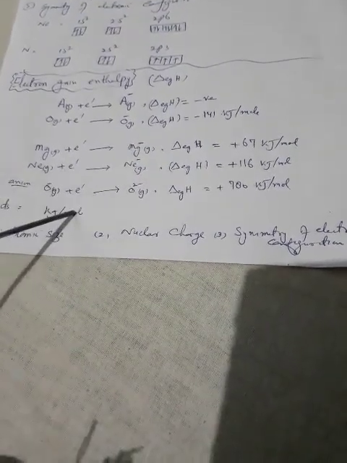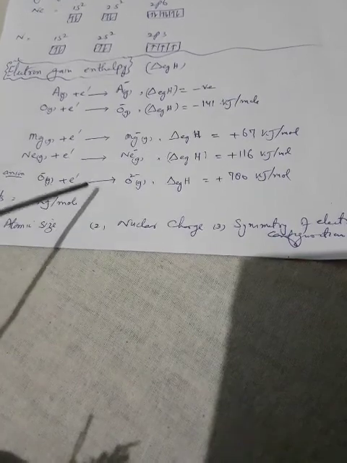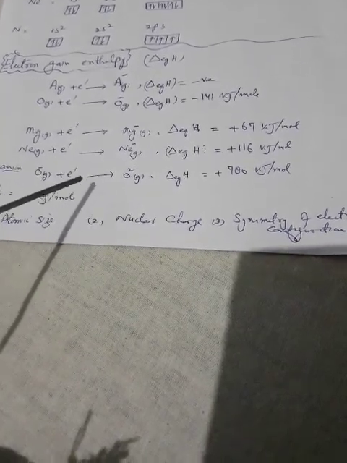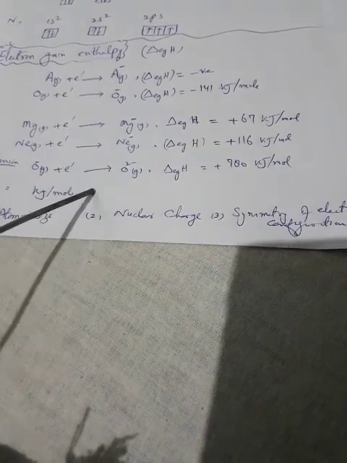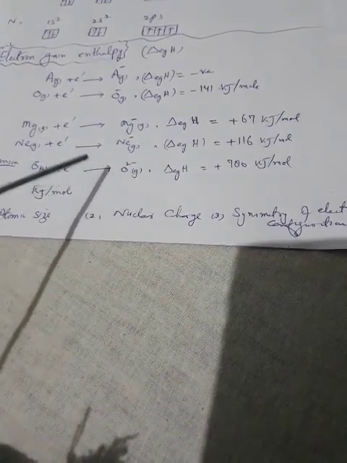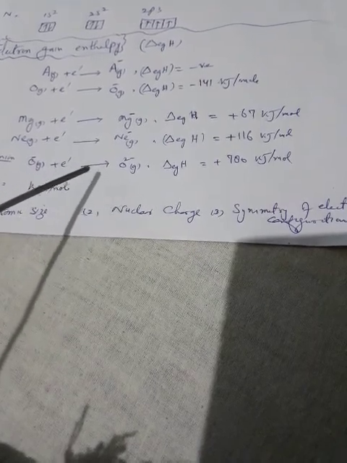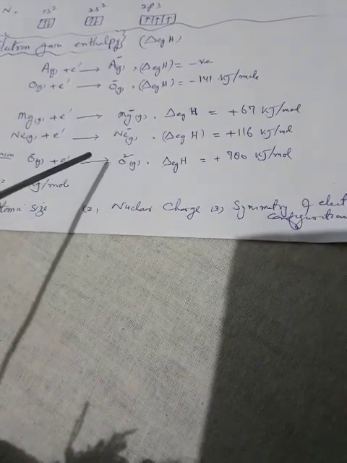Now, as far as successive electron gain enthalpy is concerned, as we see in the case of ionization enthalpy, where electrons are lost in succession, that is, one after another, in a similar way electrons are also accepted, or gained, in succession, that is, one after another.